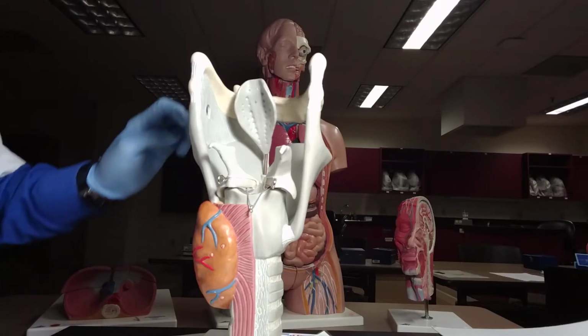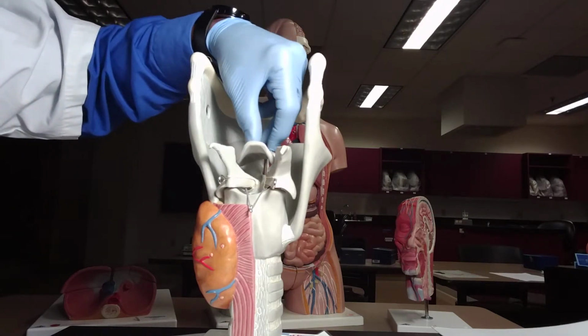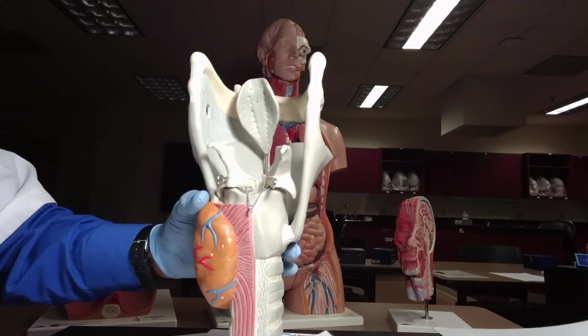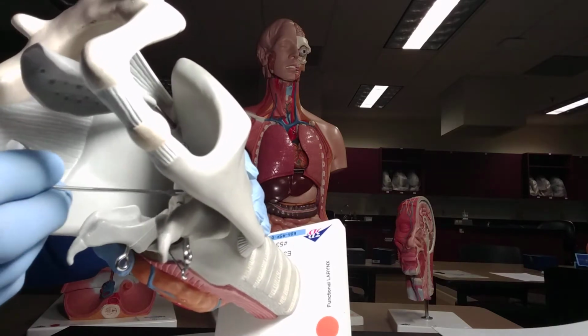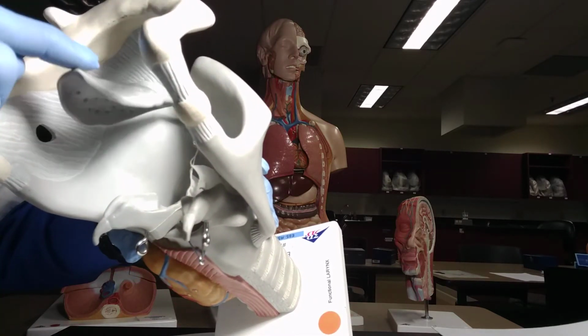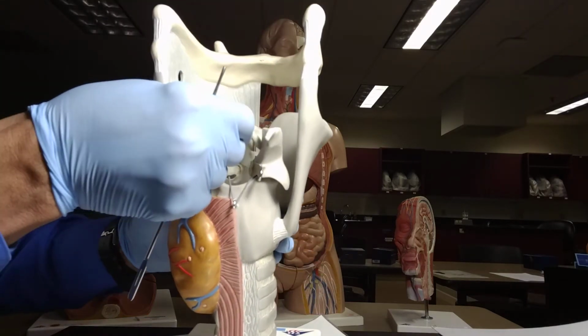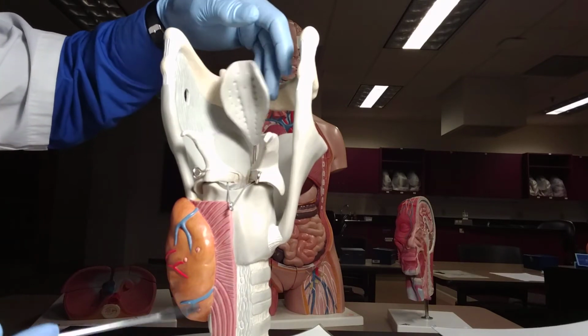Looking at the posterior part of the larynx, again, this is the epiglottis. The epiglottis lies on top of the glottis, which is here. This is the glottis. This is the epiglottis. The epiglottis, as we said, descends and bends to protect the opening of the trachea.